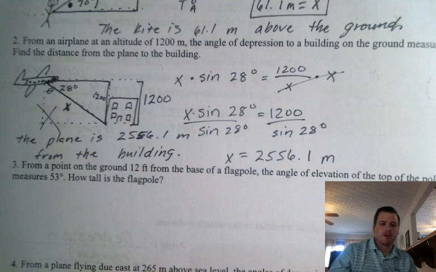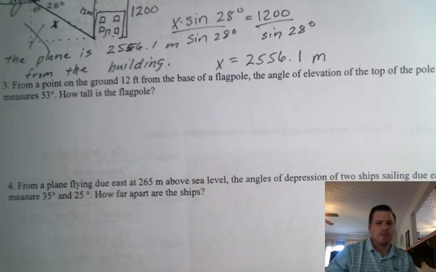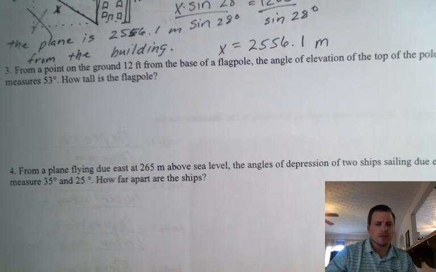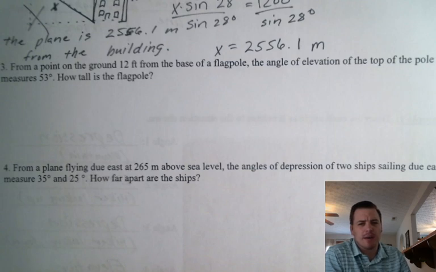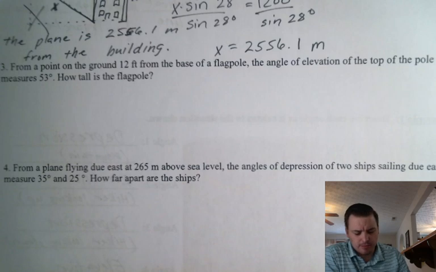All right, going on to number 3. From a point on the ground, 12 feet from the base of a flagpole, the angle of elevation of the top of the pole measures 53.